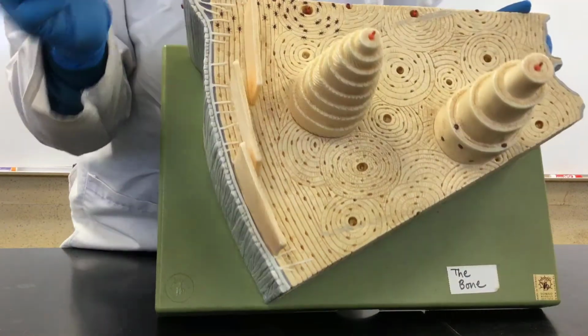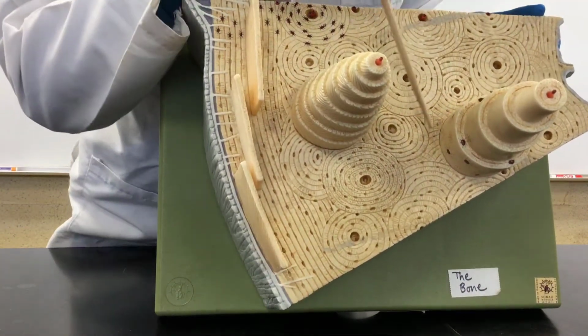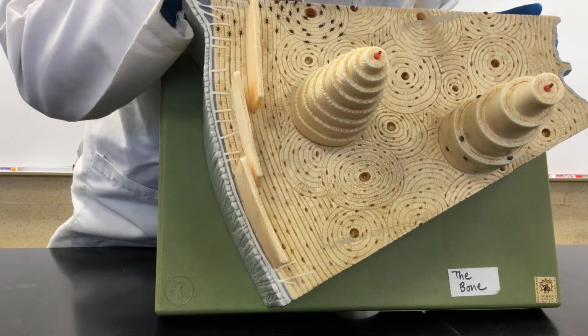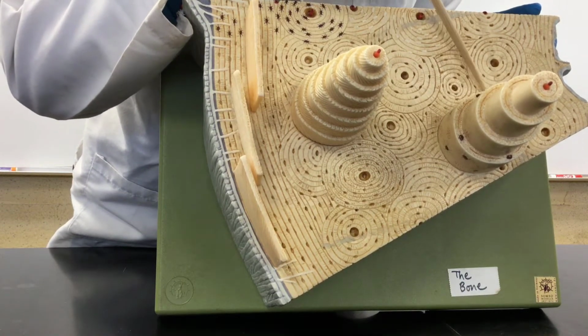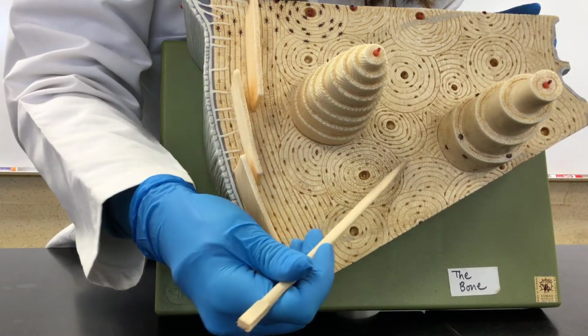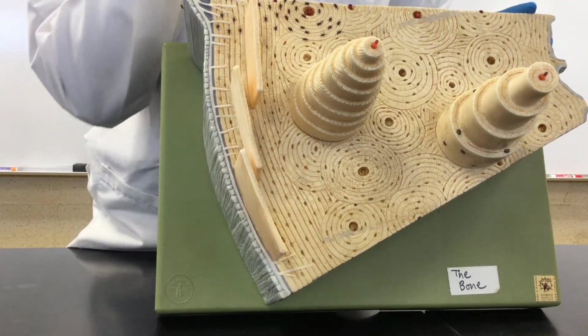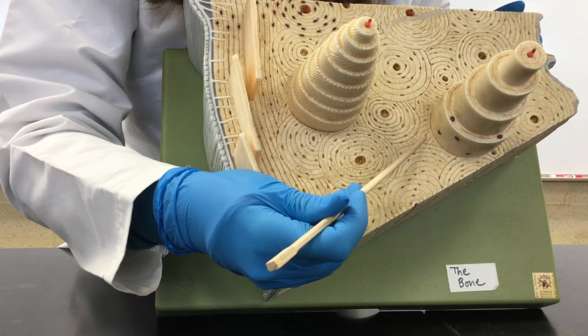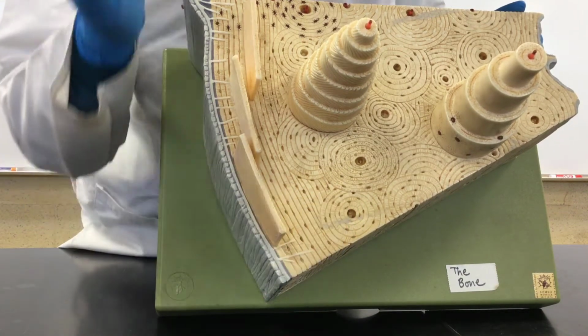And so all of these spaces are called the interstitial lamellae. They're kind of like unfinished osteons. They're partially resorbed. They're not a complete circle, and they're just sort of filling the spaces in between the other osteons. Those are interstitial lamellae. So each of these are different little tiny layers of bone that are the interstitial lamellae.